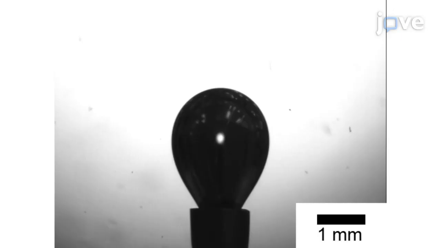Dispense the computed initial bubble volume to form a bubble at the tip of the inverted syringe. Make sure that the bubble is in hydrostatic equilibrium such that the bubble does not move.